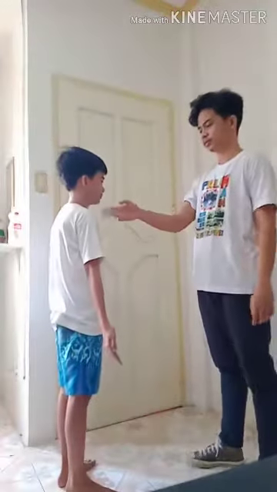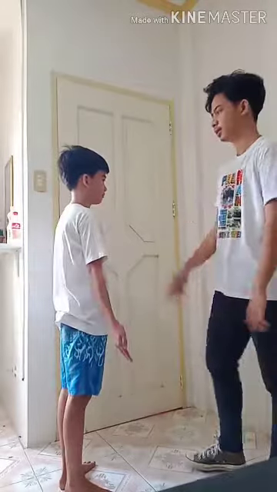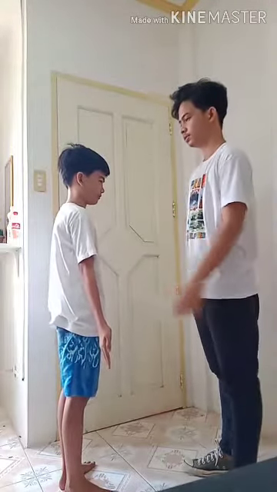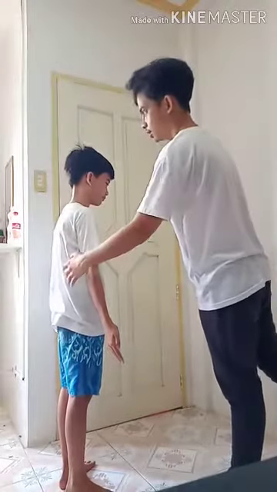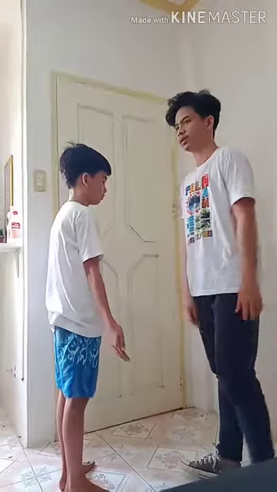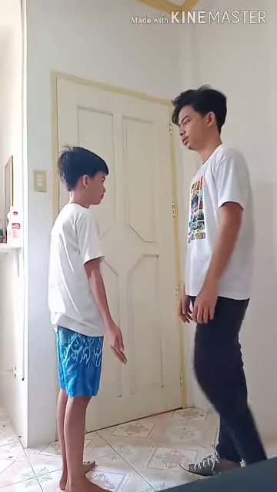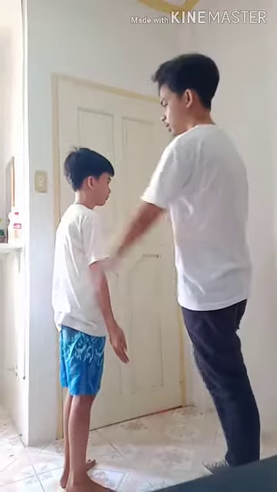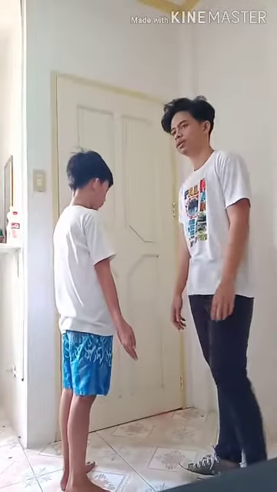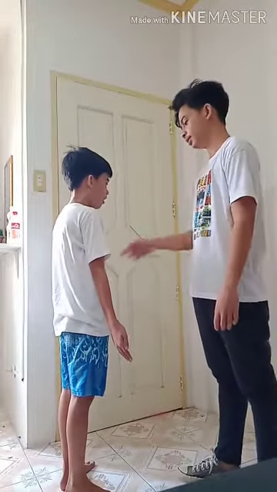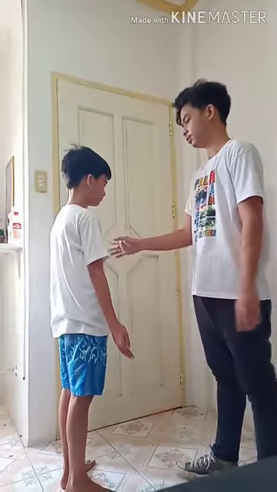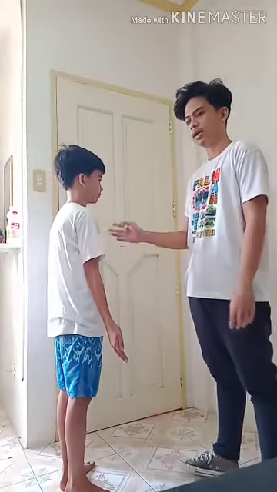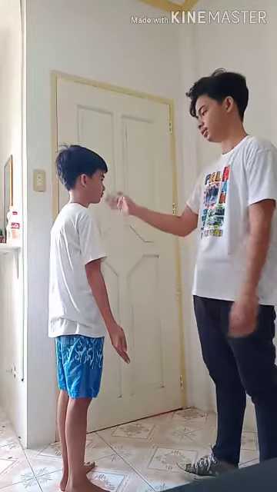My model is facing his side, and this is the anterior or the ventral, and this is the posterior or the dorsal. When we say supination, the client or the patient is lying on his back, and when we say pronation, the client is lying on his front.